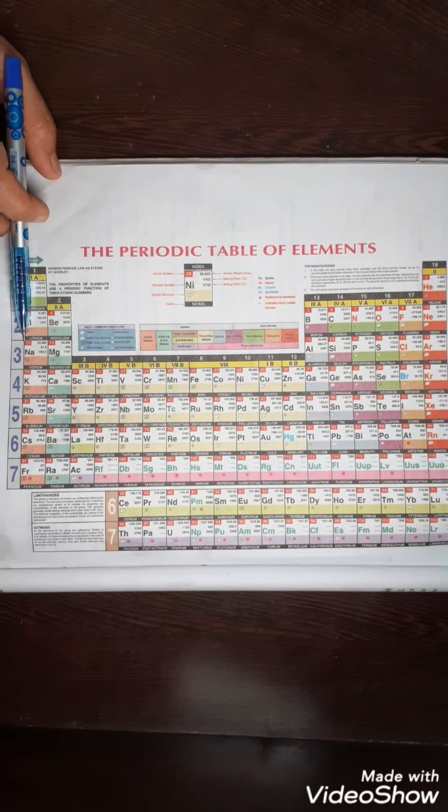Number of protons becomes 11. Number of electrons also becomes 11 for the neutral atom.